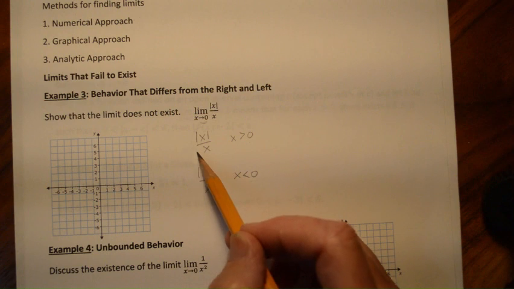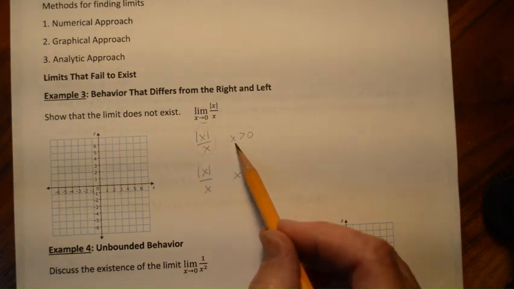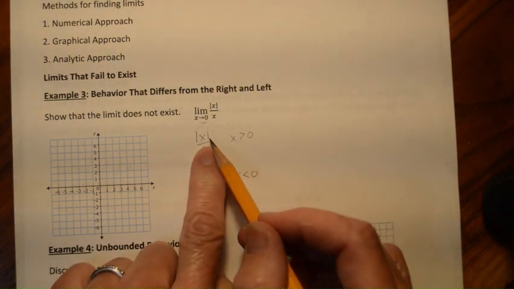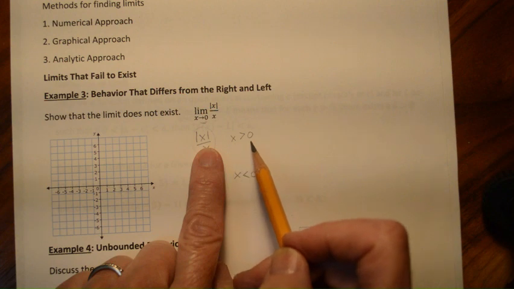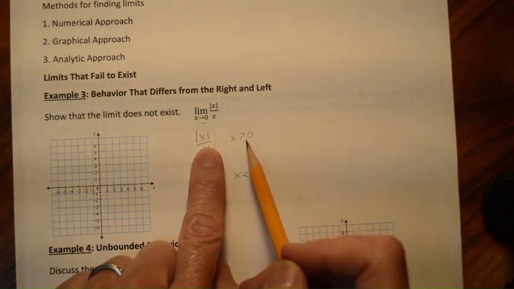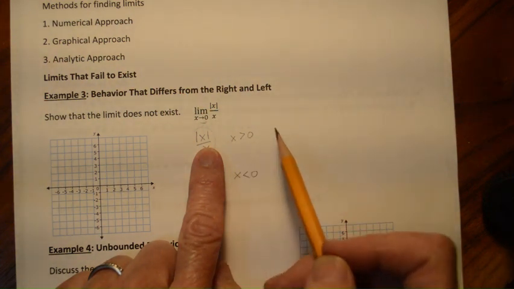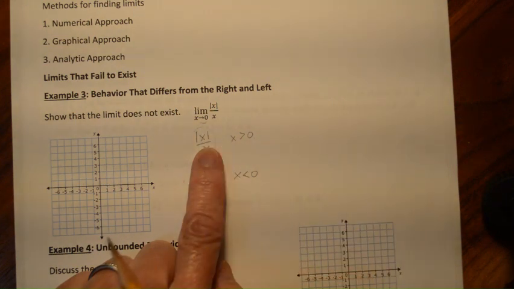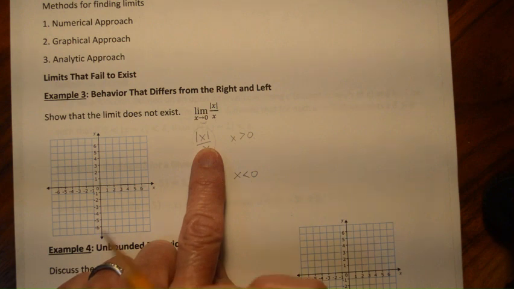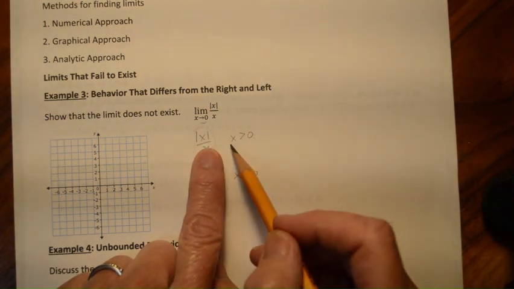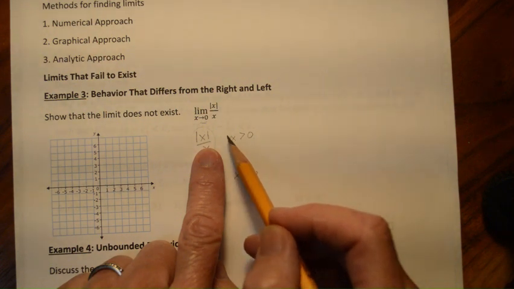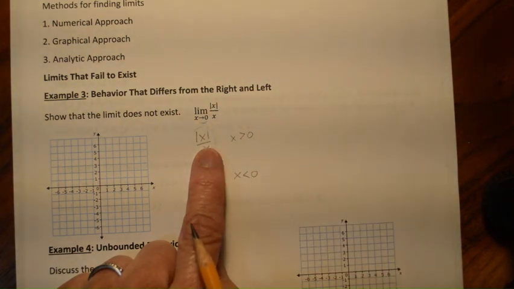So let's think about what happens to this function when x is positive, and specifically what happens in an absolute value when x is positive. Hopefully you're thinking, when I put in a positive number, so let's say 6, if I take the absolute value of 6, what happens? Well, you should say, I get exactly that same number out. So when x is greater than 0, the absolute value bars do nothing at all.